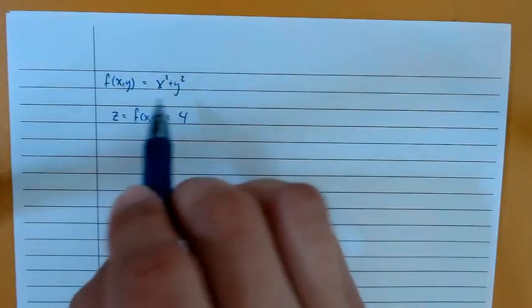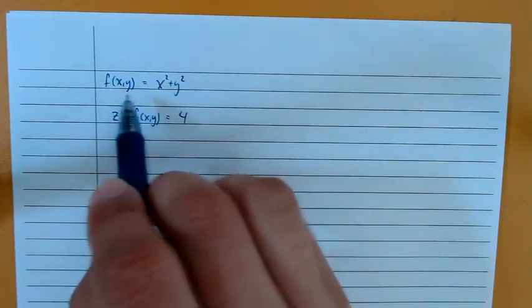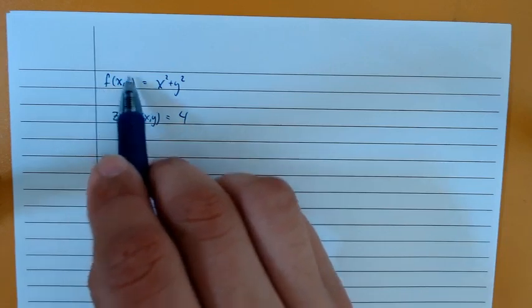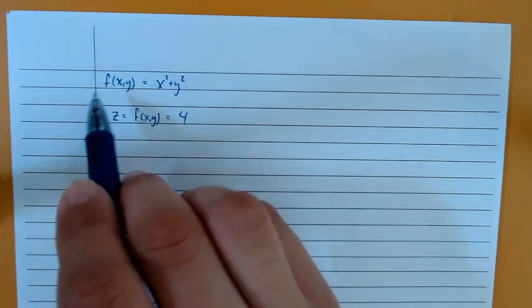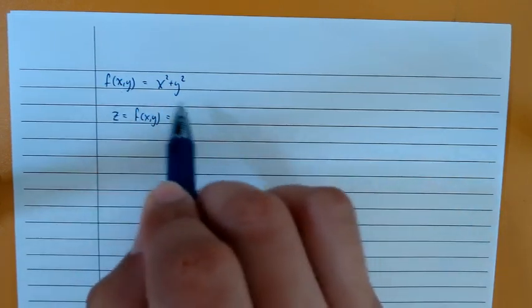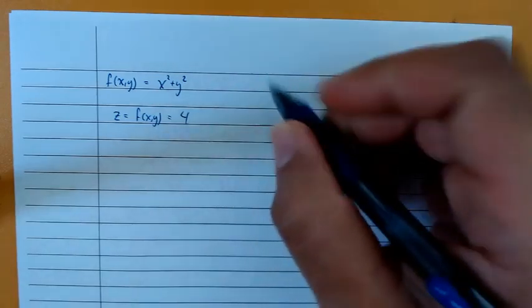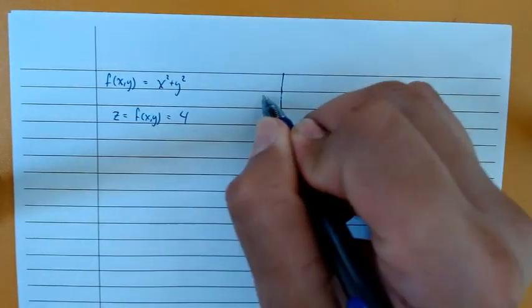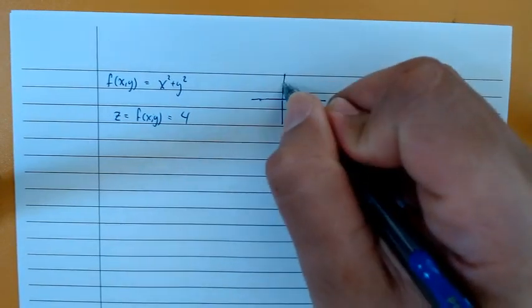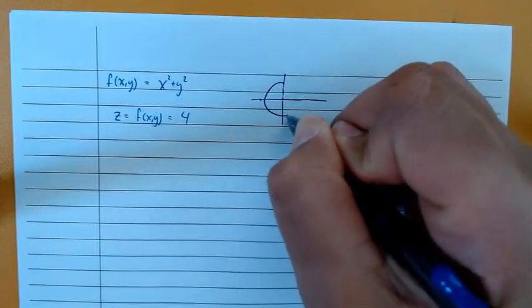Now, note that our function is a function in space. The domain is on the plane, and you have a third variable that is determined by these points on the plane. You have z equals f of x comma y. However, here we can consider this as a single level curve on the plane. And here that would be a circle of radius 2.